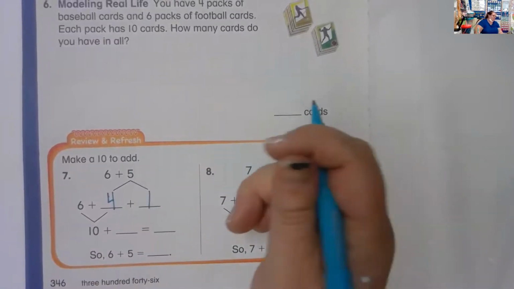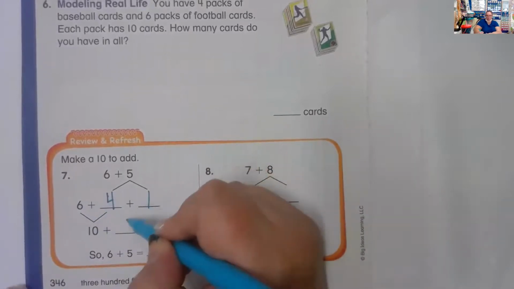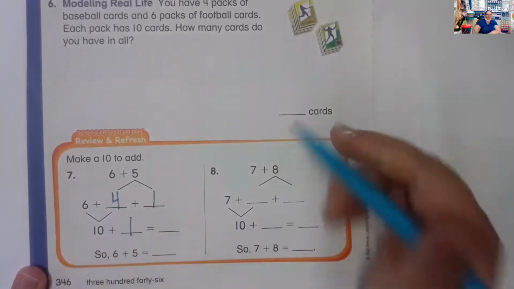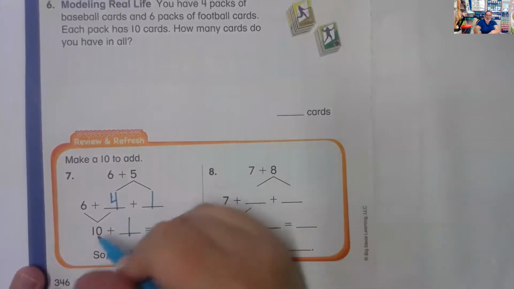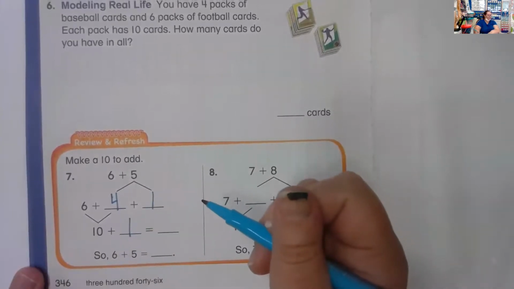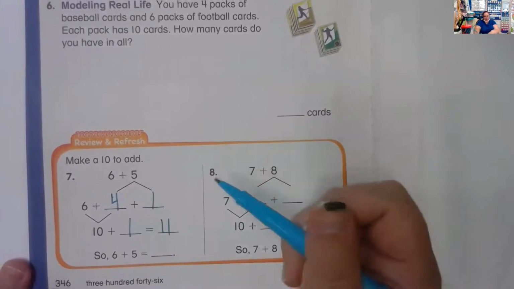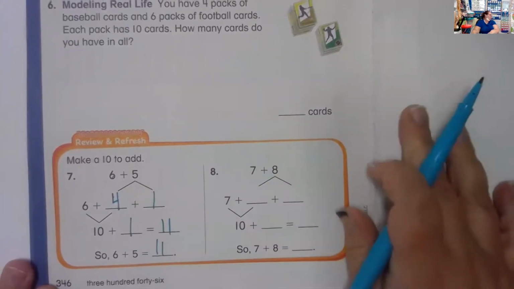This is the break apart strategy. 6 plus 4 equals 10. The 1 gets dropped down. And what's 10 plus 1? What's 1 more than 10? 11. So, long story short, 6 plus 5 equals 11.